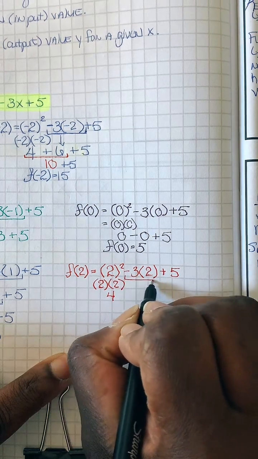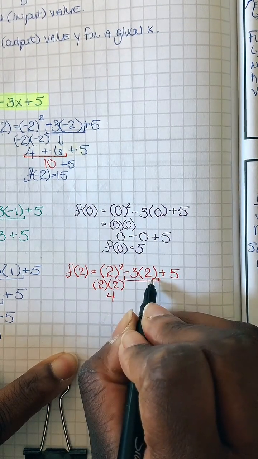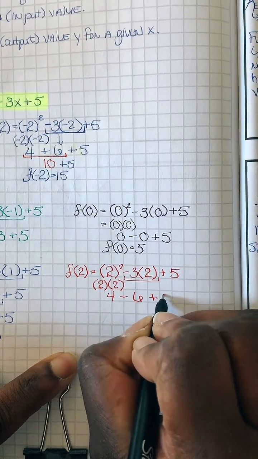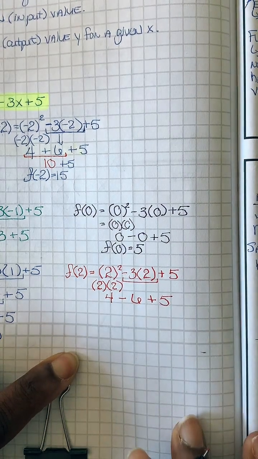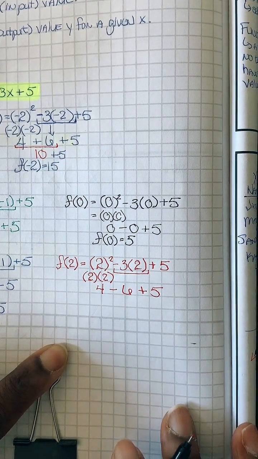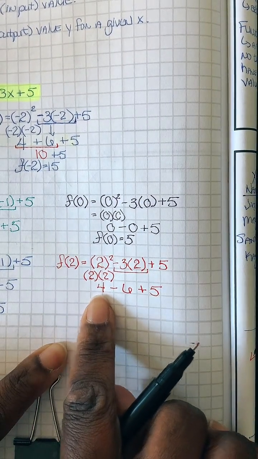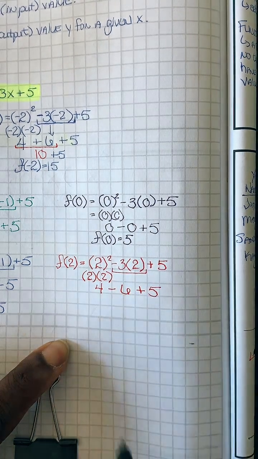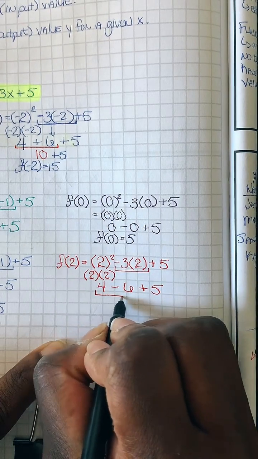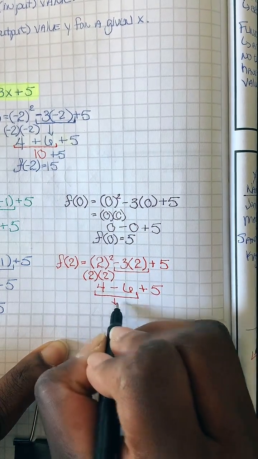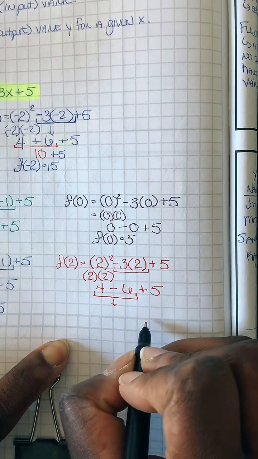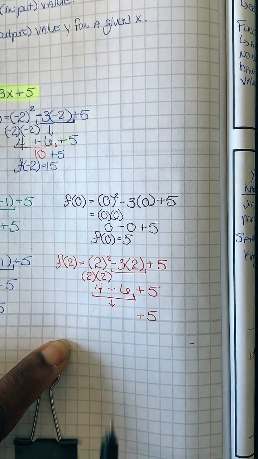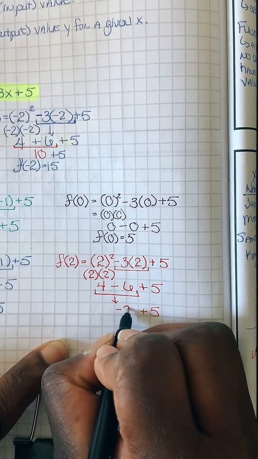So now we have 3 times 2, which gives me a negative 6. Then I bring down my plus 5. All right. So now, going from left to right, we have 4 minus 6. What's 4 minus 6? Okay, negative 2. Good. All right.